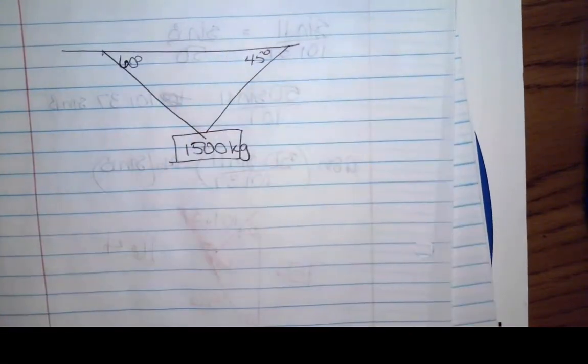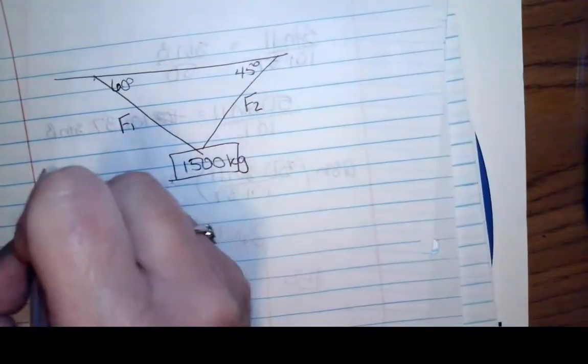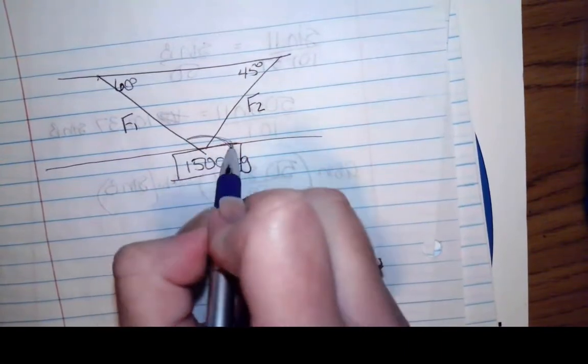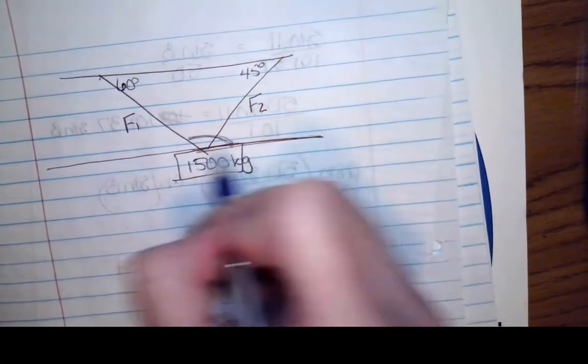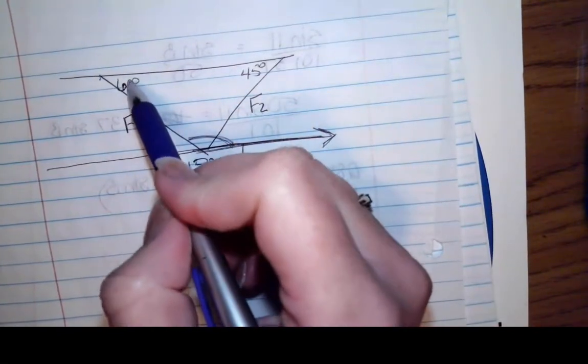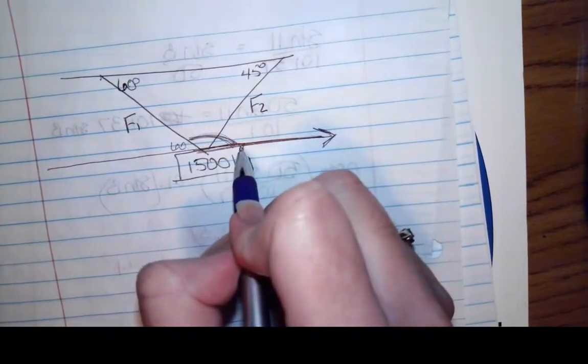I'm going to label this as force 1 and force 2. Recognize that we've got to swing through this whole thing, because we're coming from the positive x-axis. So if this is 60 degrees, this must be 60, which means this must be 120.